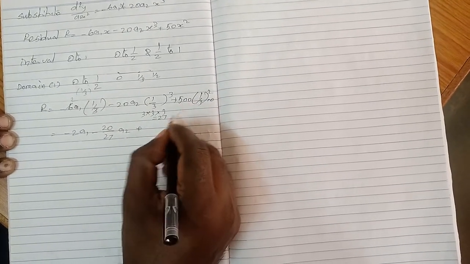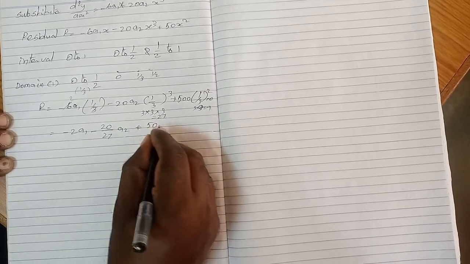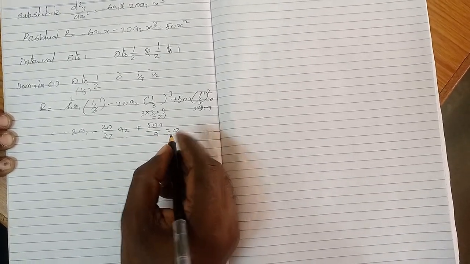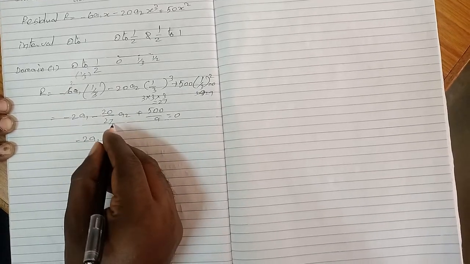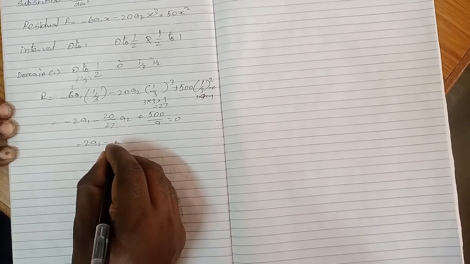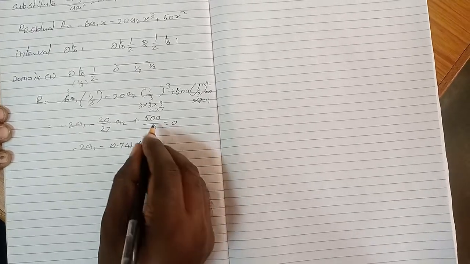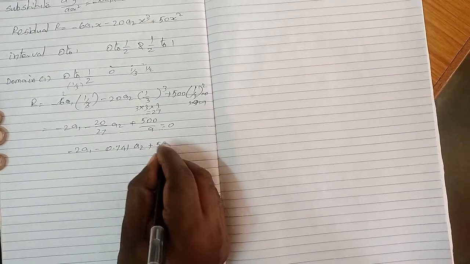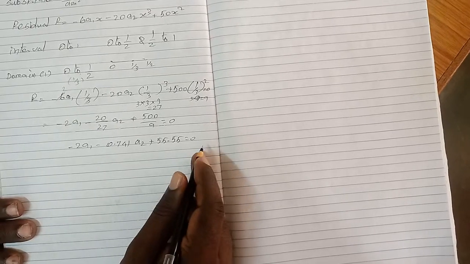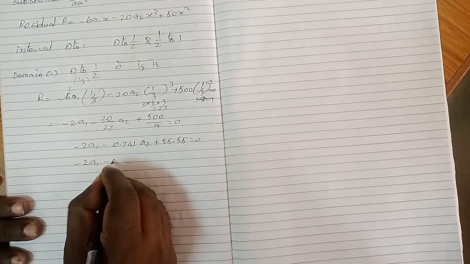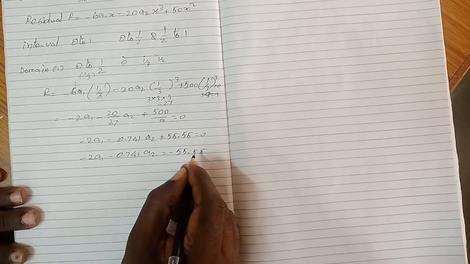3 square is available, 500 into 1 by 3 square, 3 into 3 is equal to 9, so 500 divided by 9, equal to 0. Likewise, I got. After that, I can simplify again: minus 2a1 minus 20 by 27, from the calculator I can get minus 0.741 into a2, plus 500 by 9, from the calculator I can identify 55.55, is equal to 0. After that, I can move this term to the right-hand side, so that minus 2a1 minus 0.741a2 is equal to minus 55.55.